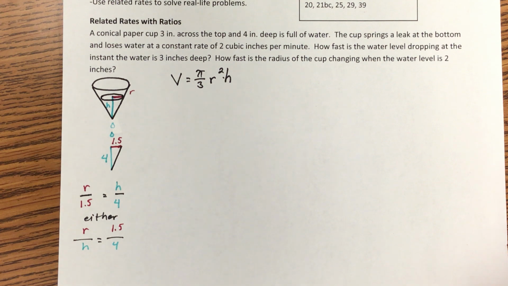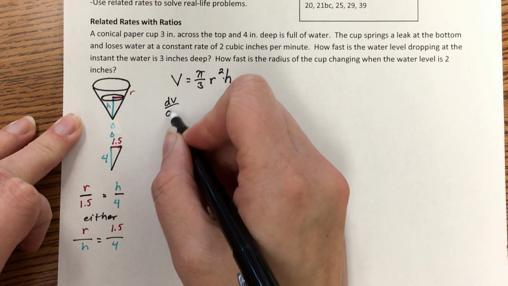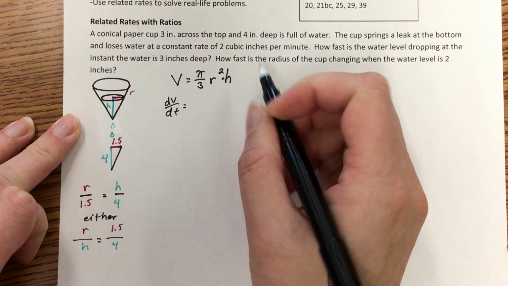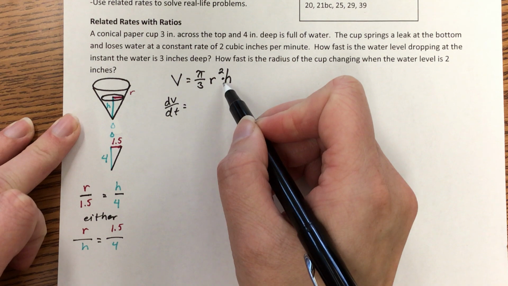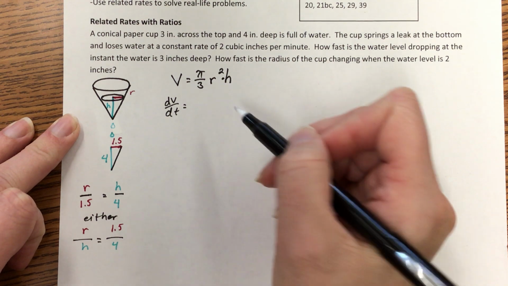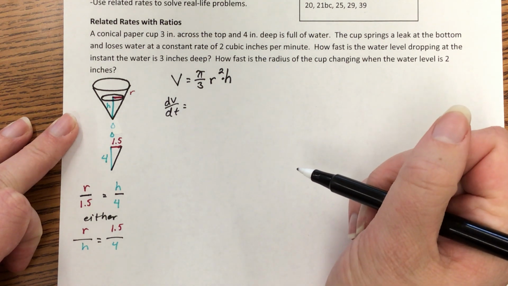We know that we have to take the derivative with respect to time. So this will be dV/dt equals, oh yikes, we got an issue here. We have a product. We don't want to deal with the product rule if we can help it.